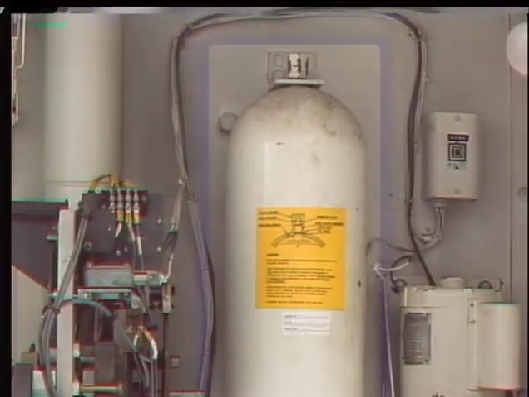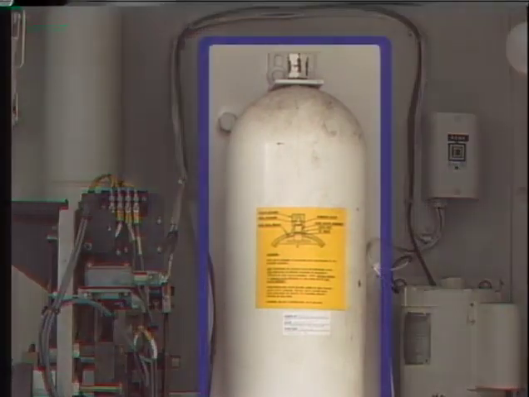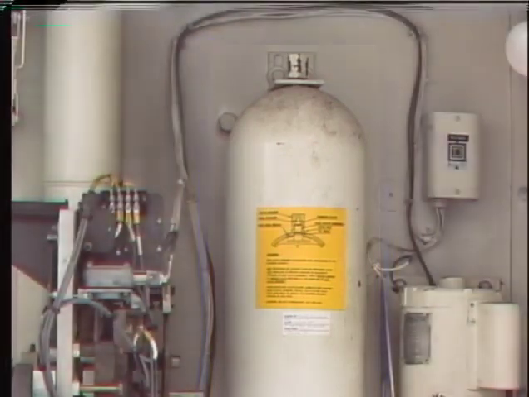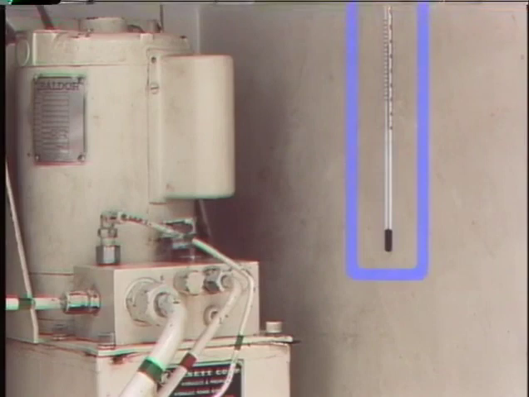Accumulator precharge pressure is the pressure of the gas in the accumulator. A certain precharge is necessary to provide enough stored energy for a number of consecutive operations. One value needed to determine precharge pressure is the ambient temperature. A thermometer can be placed in the cabinet to get a temperature reading.